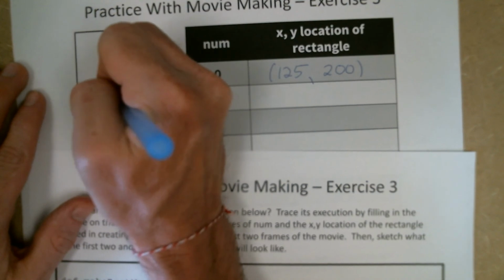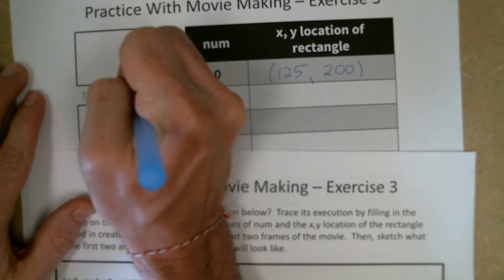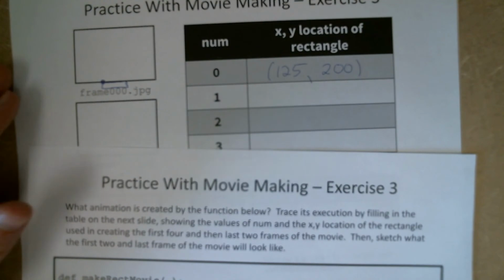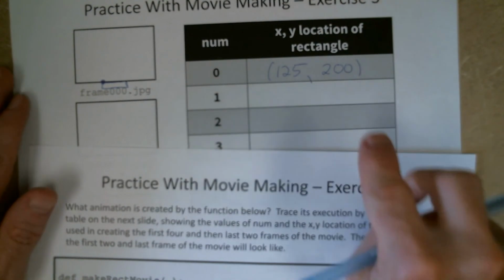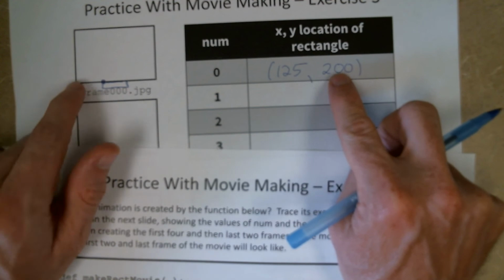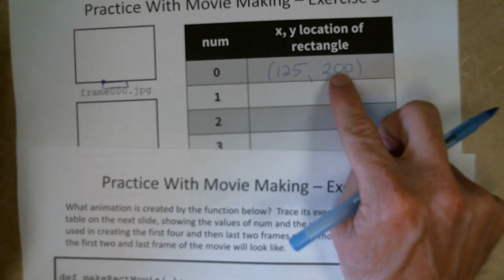And again, since it's the top left corner, it's actually going to be off the screen. We're not going to see that very first picture because it's drawing it from the top left corner. We started at the very bottom of our canvas, so it's going to be off the canvas and we're not going to see it.